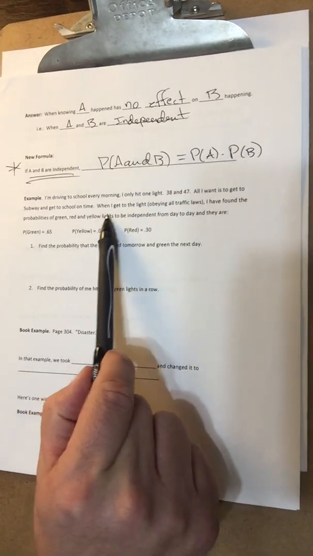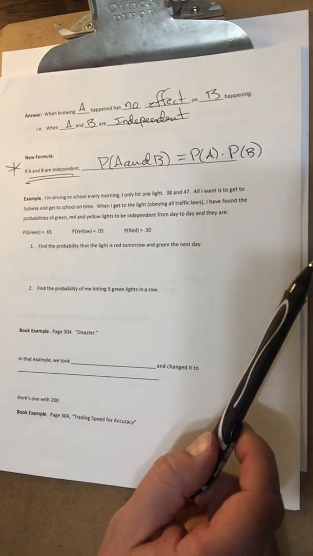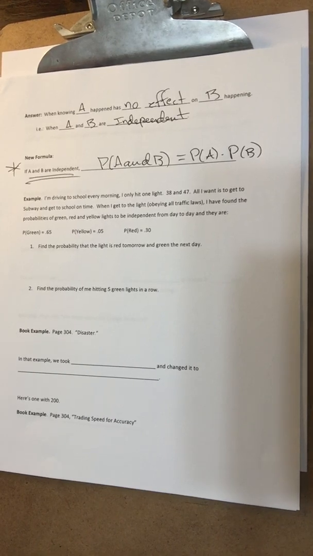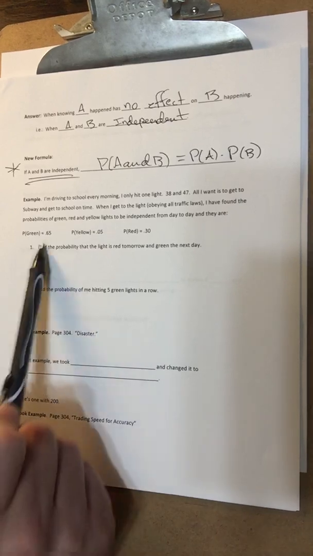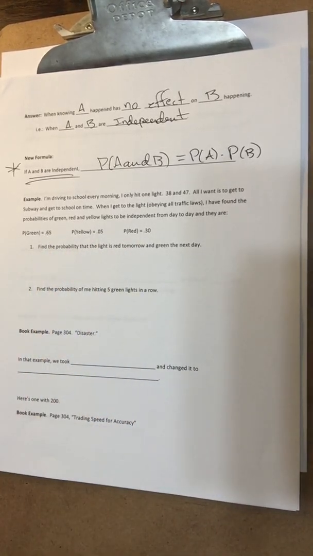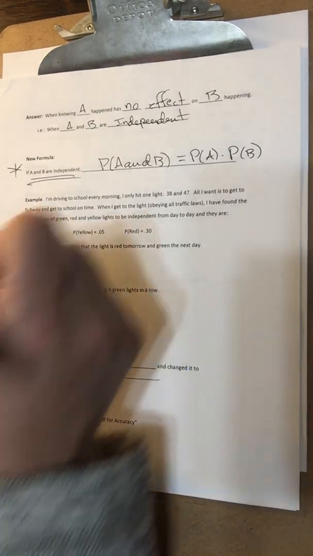Anyway, when I get to the light, obeying all traffic laws, of course, I'm a courteous driver, I have found the probabilities of green, yellow, and red to be independent from day to day, and they are. Here are my probabilities. I've got a 65% chance while I'm on 38 of going right through. I've got a 5% chance of yellow and a 30% chance of red. Find the probability that the light is red tomorrow and then it's green the next day.